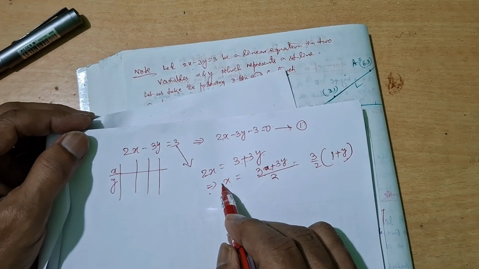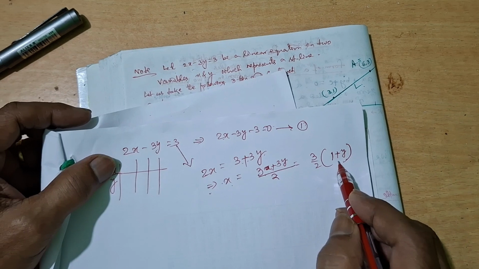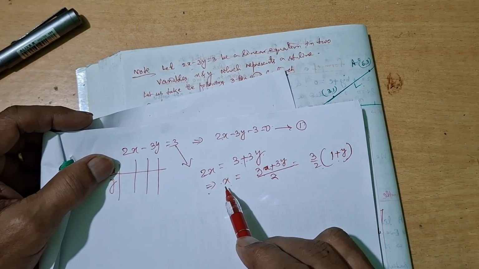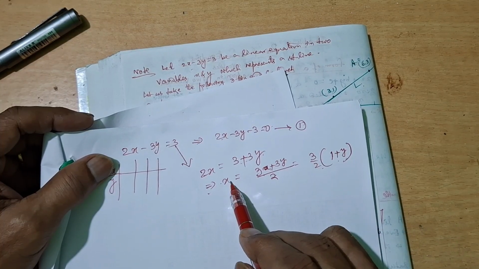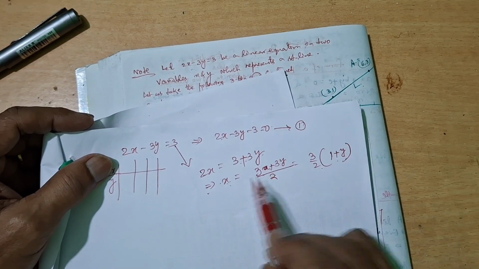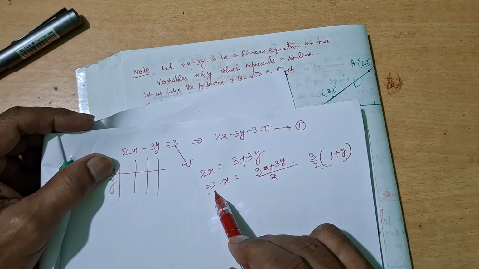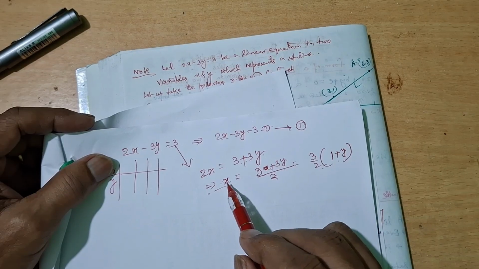So for any value of y you will get an x. For convenience, do not take fractional values. Always take x and y such that you get an integer, not a fraction.